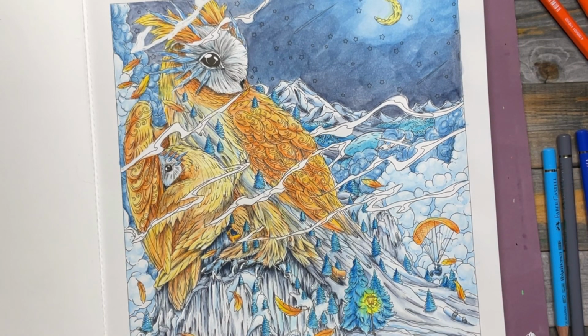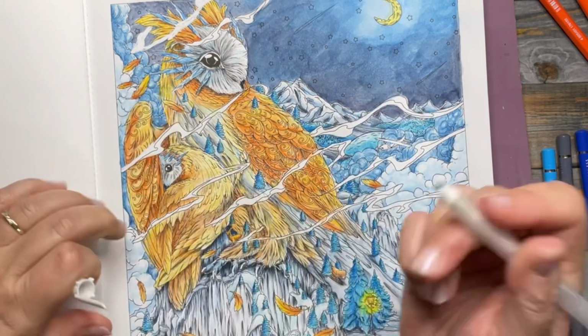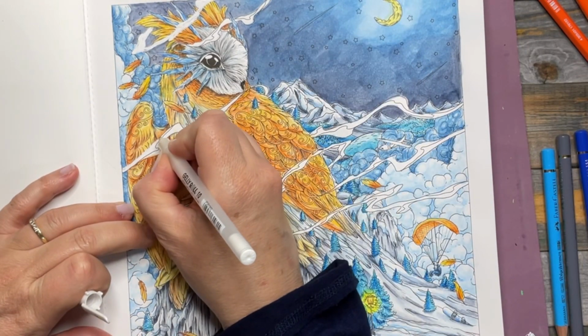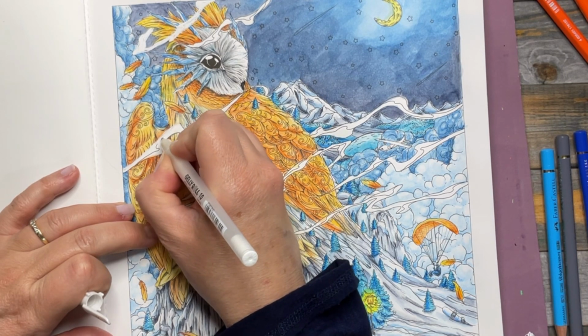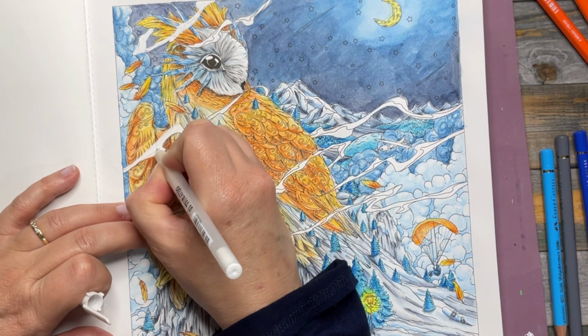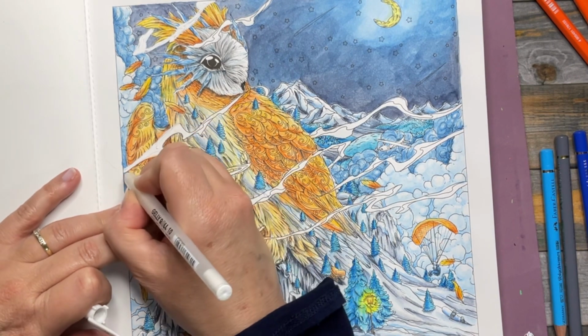Okay, next I'm going to white out the lines on these cloud ribbon shapes. I kind of go back and forth between a gel pen and a Posca pen. Sometimes one works better than the other. I just have to play around with it and see.